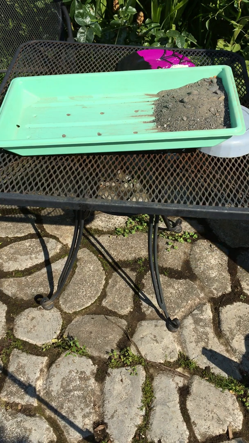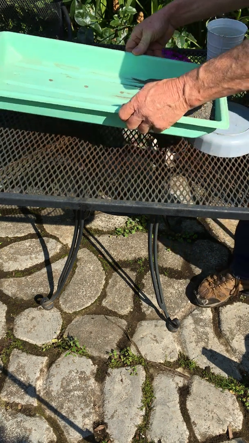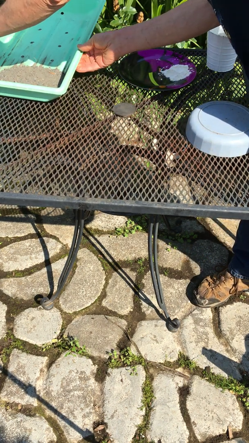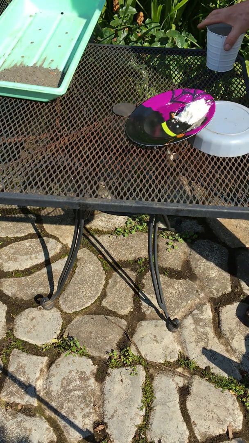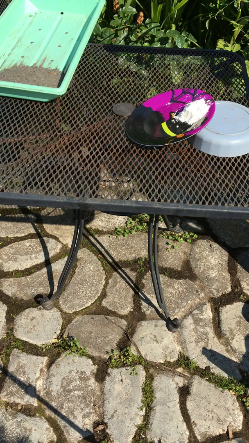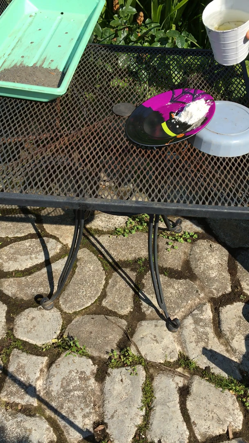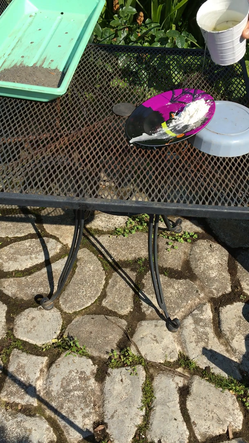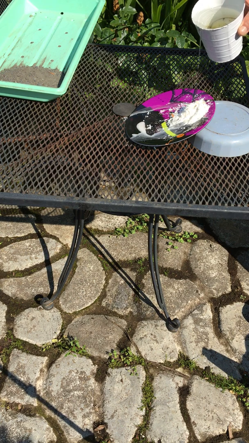Number one, you take your water. Now that I think about it, I've got to have this out of the way. You take your table and set it up at an angle, and you want to go slowly. If I dump this all at once, it's going to wash the whole thing away quickly. So we want to see what happens. I'm going to start with a little bit of water and just slowly dump it in.